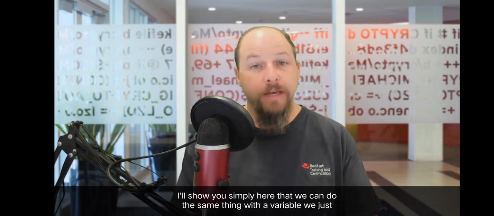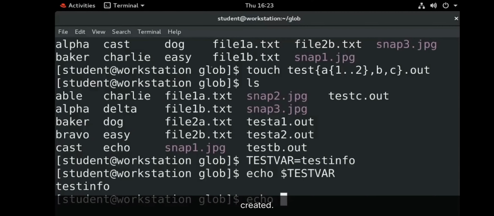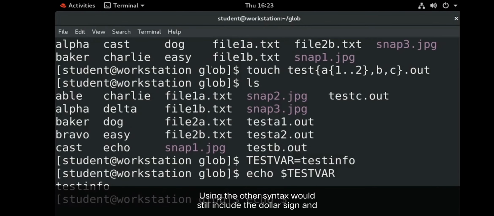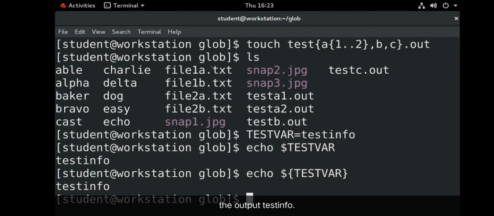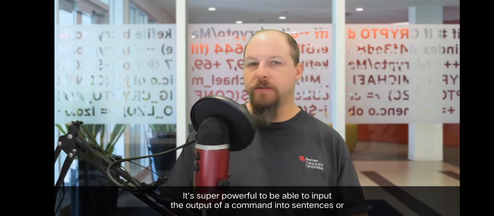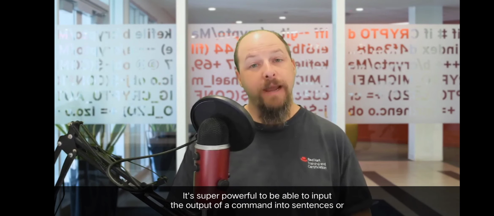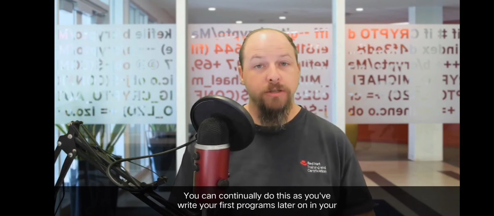I'll show you simply here that we can do the same thing with the variable we just created. Using the other syntax would still include the $ sign and then open up and close a set of braces that include our variable name. We do see that the same value is returned for the variable test_var, or namely, the output test info. It's super powerful to be able to input the output of a command into sentences or structures.